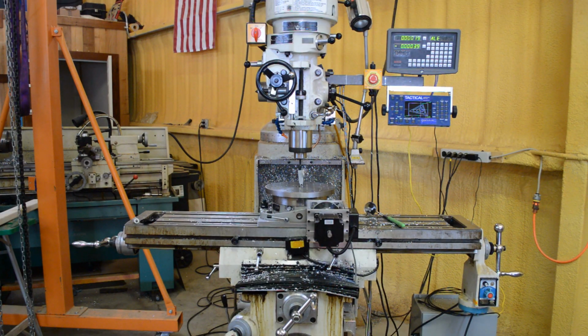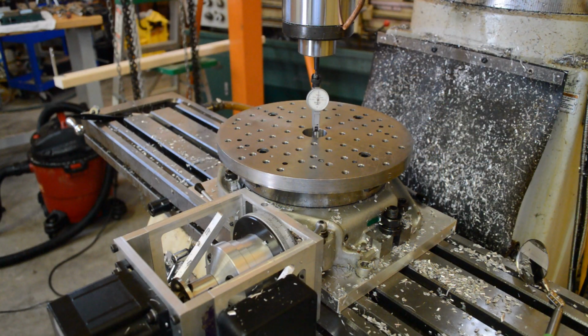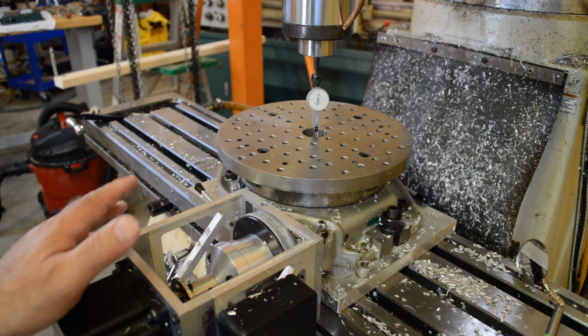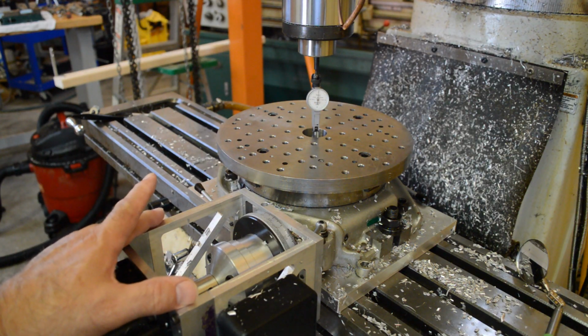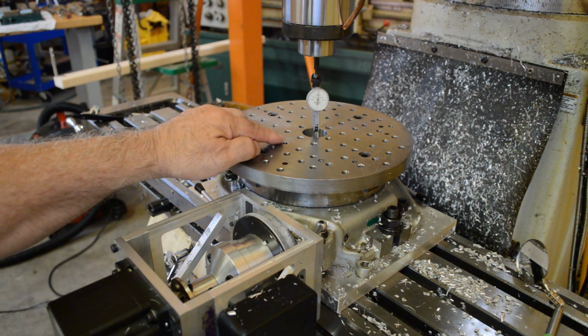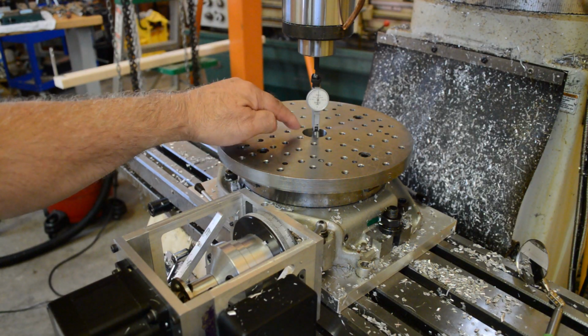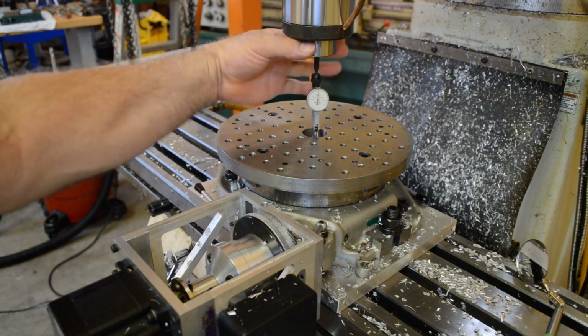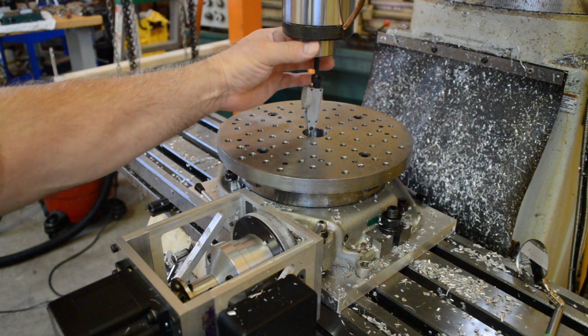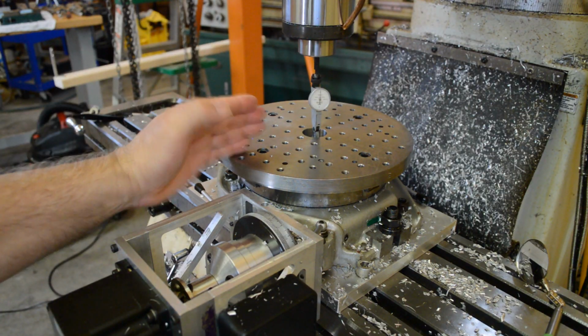Okay, to machine this part, we're going to be using an ordinary Bridgeport style knee mill with a rotary table installed. This is my computerized rotary table, and the first thing we have to do to get the setup going is to find the physical center of rotation. So I'm using a long stylus indicator to reach down into the bushing inside the rotary table to find XY0. Okay, this will be physical XY0.